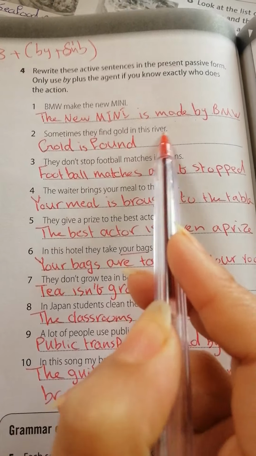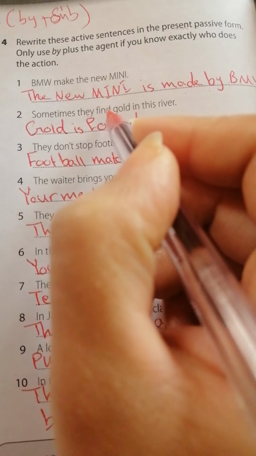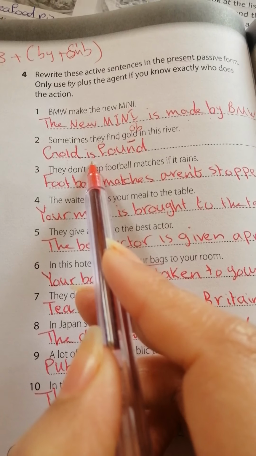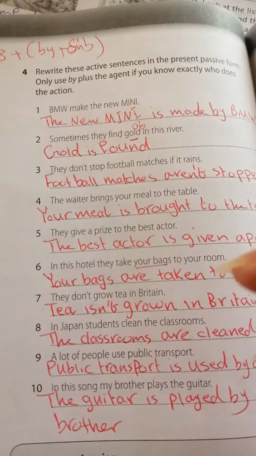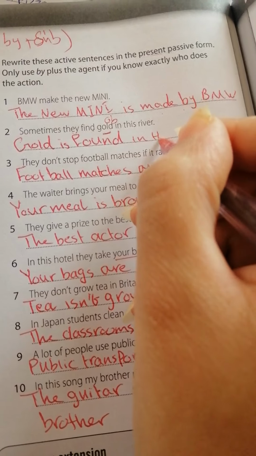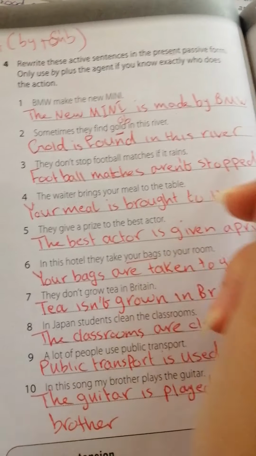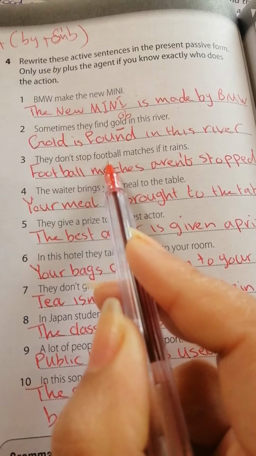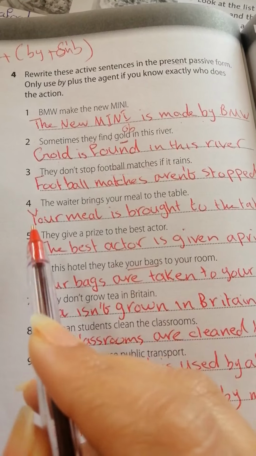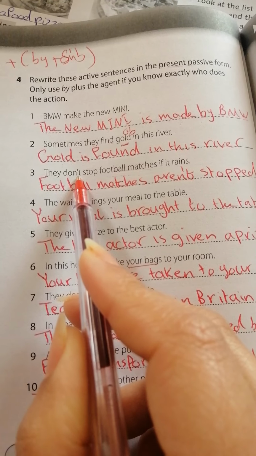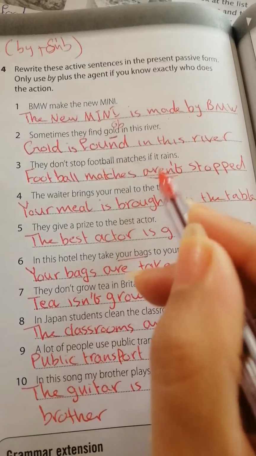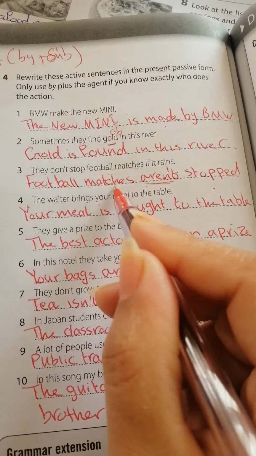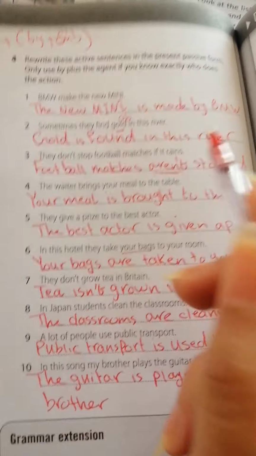Sometimes they find gold in this river. Where is the object? They, subject, find, verb, gold, object. So gold, singular, is, and verb 3 from find is found. Gold is found in this river. Number 3, they don't stop football matches if it rains. Football matches is the object. Since it's don't, I make the verb to be negative, are not. Football matches are not, and verb 3 from stop is stopped. Football matches are not stopped if it rains.